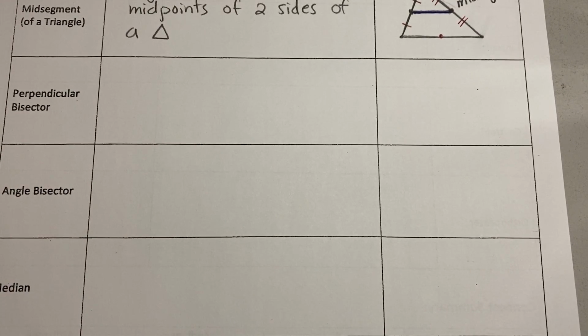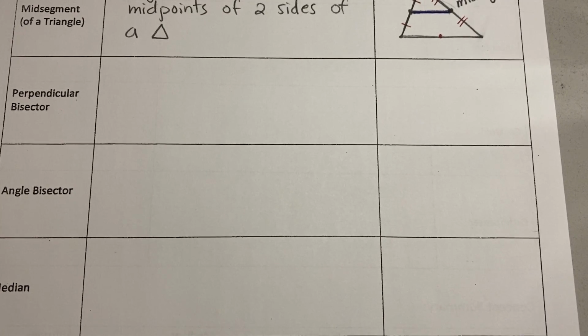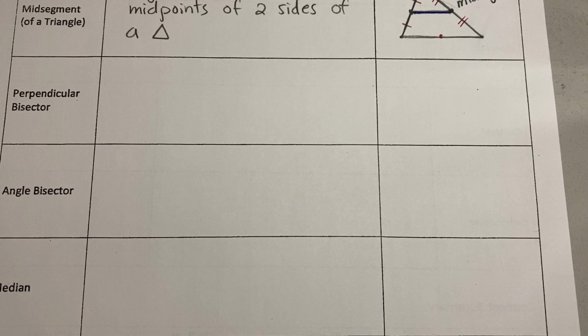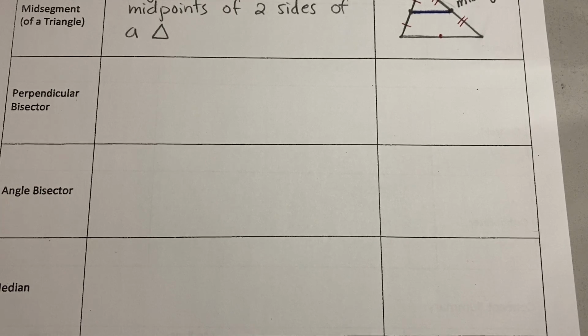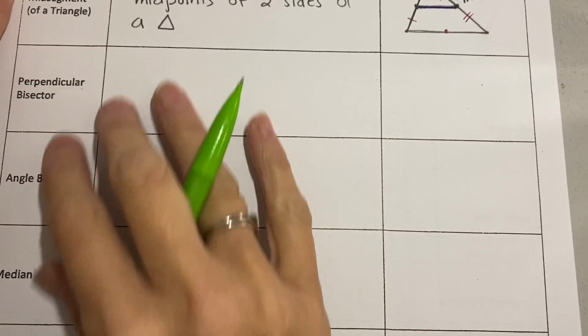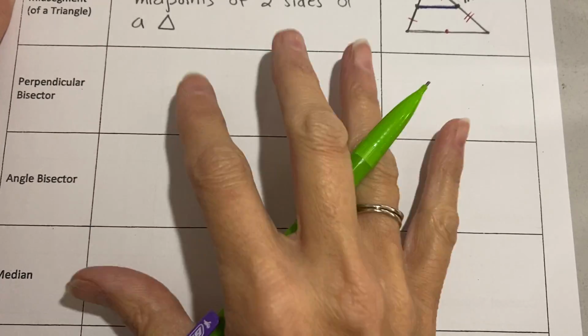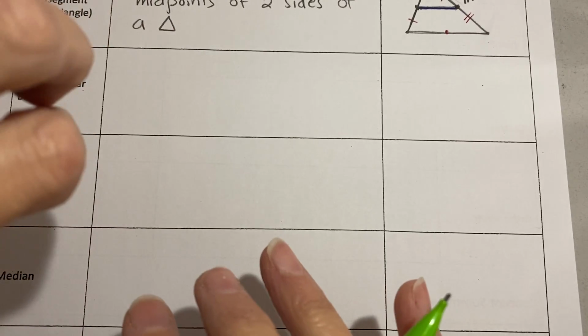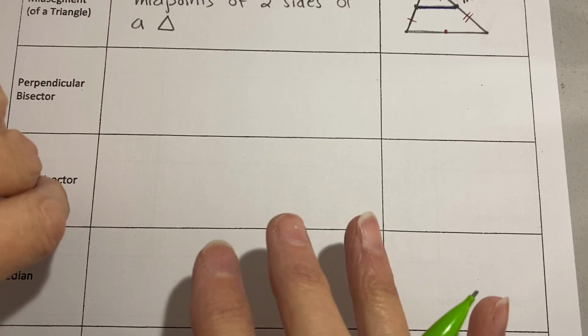Okay, so what we're learning today is about 4 segments. This chapter is all about segments that are inside triangles. And today we're going to learn about 4 of them. One of them is called a perpendicular bisector, one of them is called an angle bisector, one of them is called a median, and one of them is called an altitude. So we're going to spend the majority of the class just talking about what these are. And then I have a notes paper that has 3 examples on it.